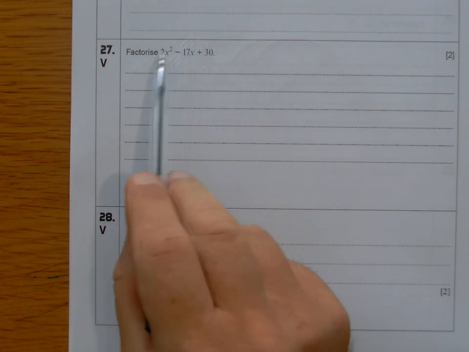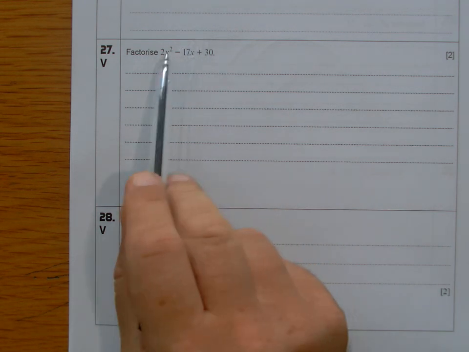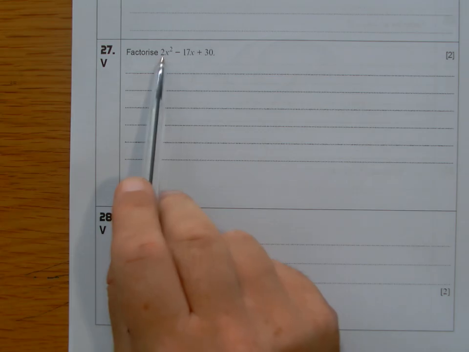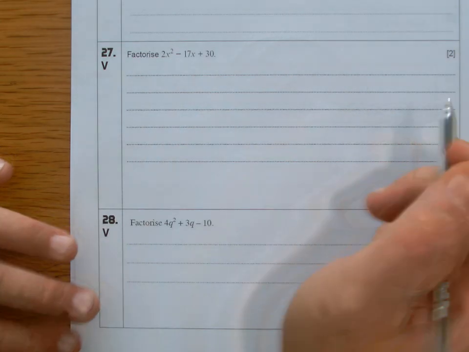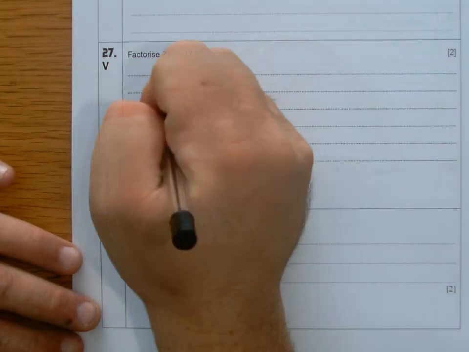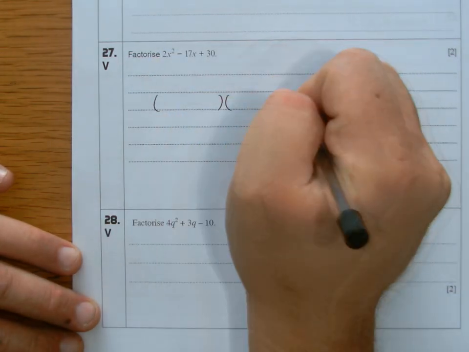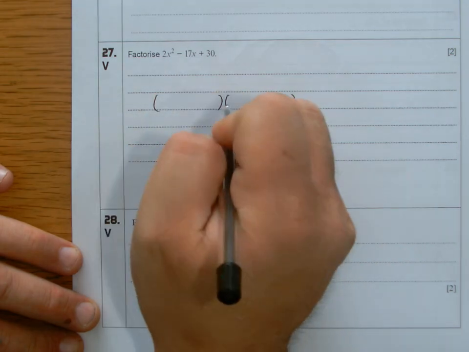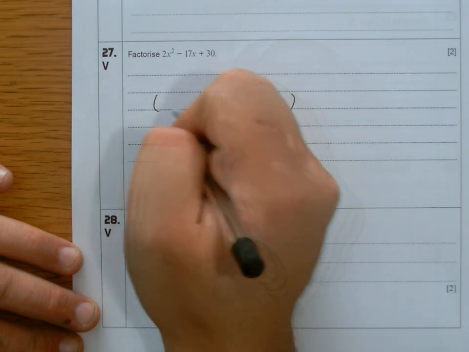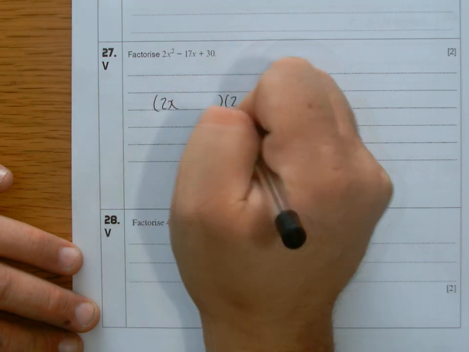Now, this is more advanced factorising quadratics, so it's A grade work where we have a number in front of the x squared. So the approach that I've shown you with this is to write a double bracket, okay? So we can expect it to be double bracket. And because it's 2x squared, instead of writing x now in both brackets, I'm actually going to ask you to write 2x in both brackets, okay?